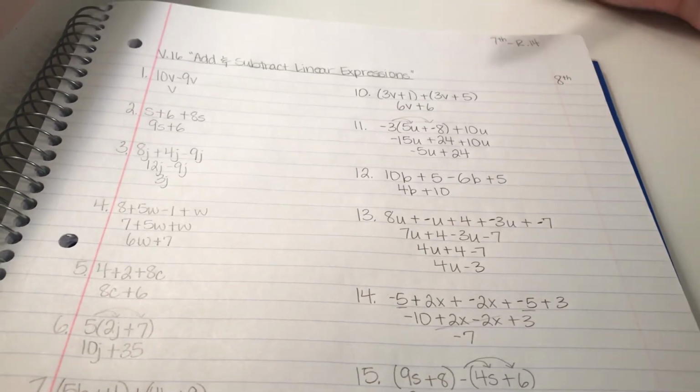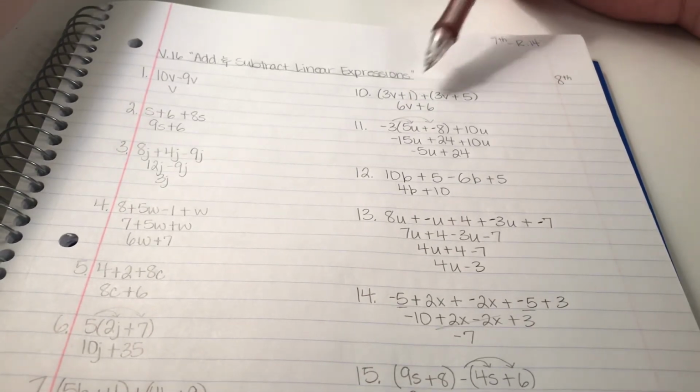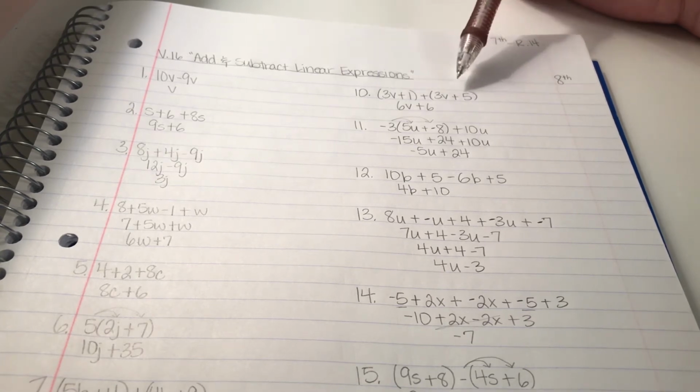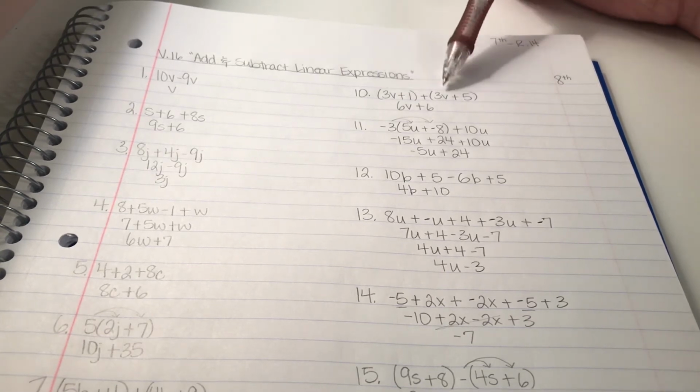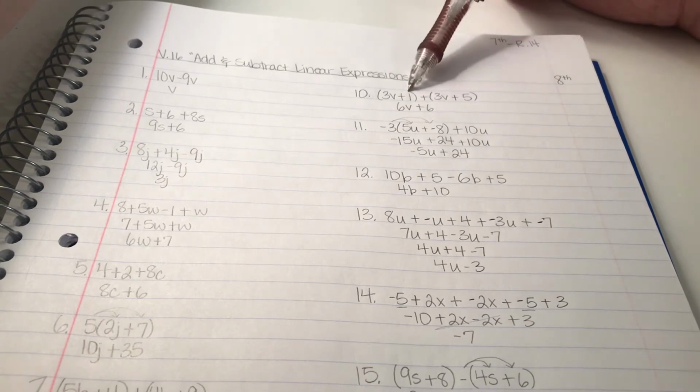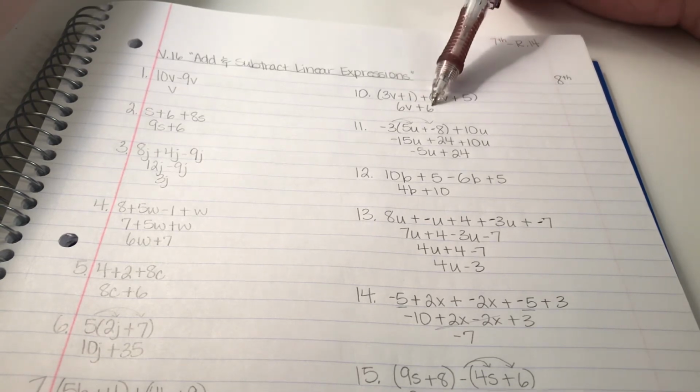Number 10, we have another set of 2 parentheses, but we really don't need those grouping symbols in this one. So 3v plus 3v is 6v. 1 plus 5 is 6.